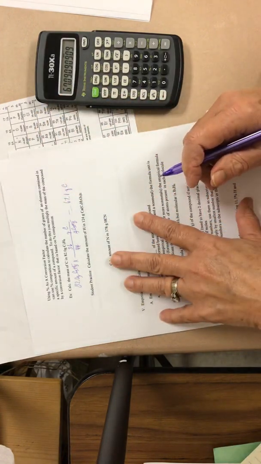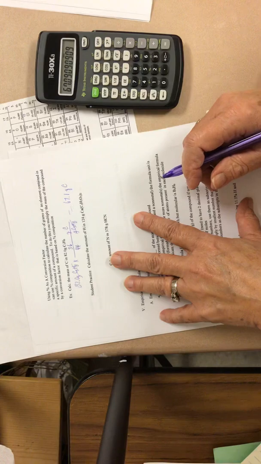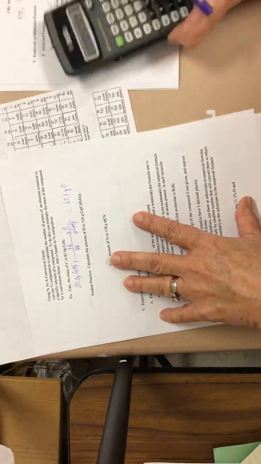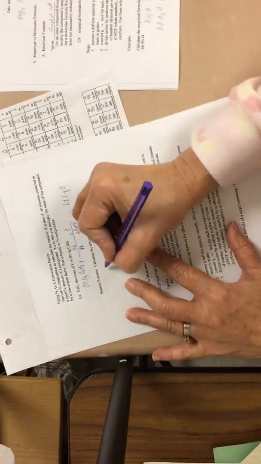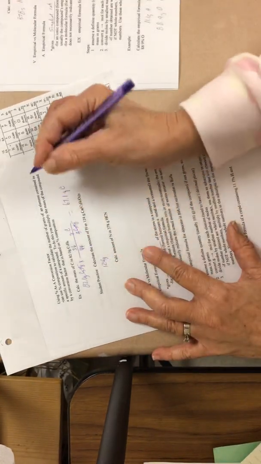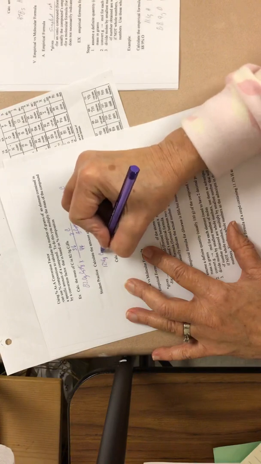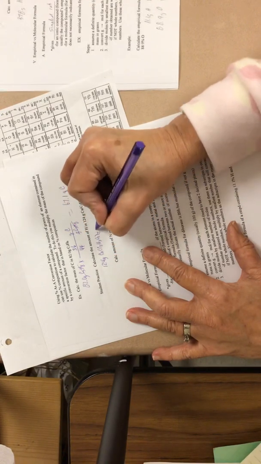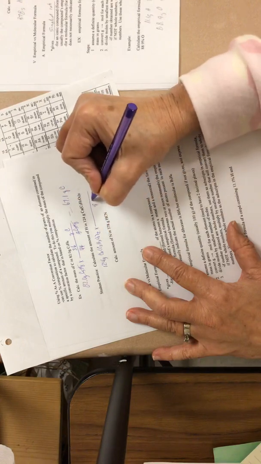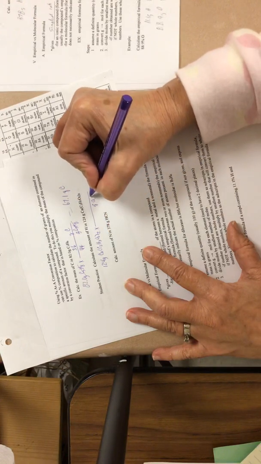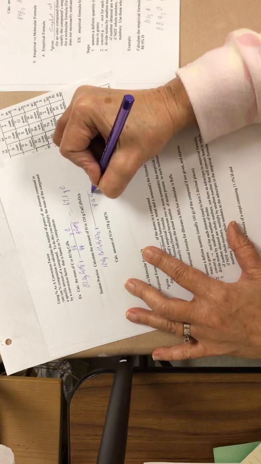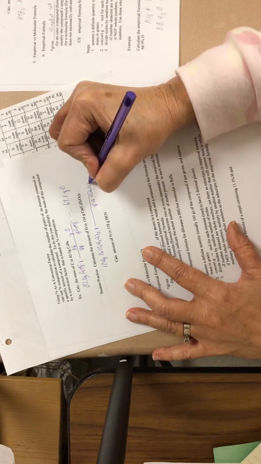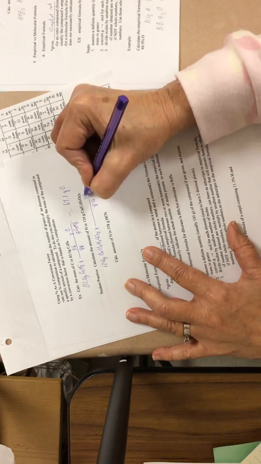Okay, so now put me on pause for a second and see what you get on the 2 practice examples. Okay, so you've got 124 grams calcium acetate, Ca(C2H3O2)2, times, we want to get rid of calcium acetate, and we want to know grams hydrogen.